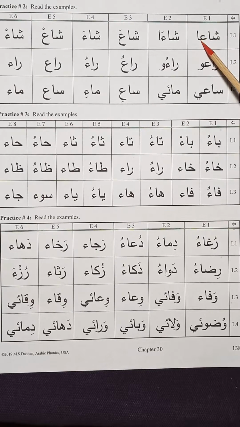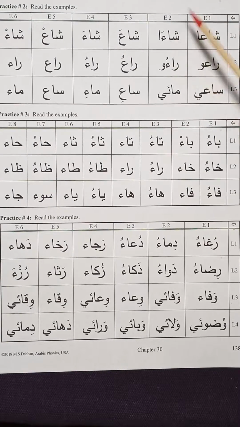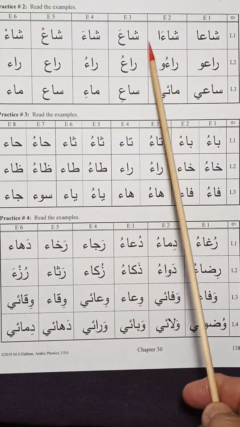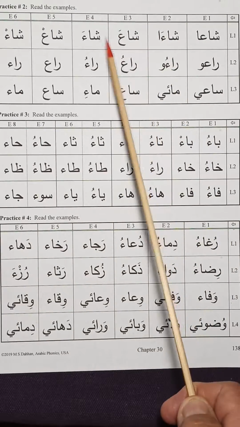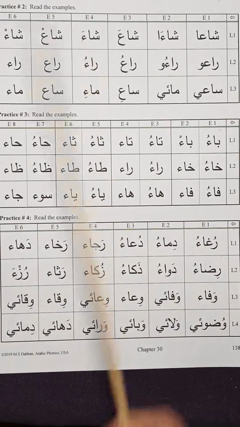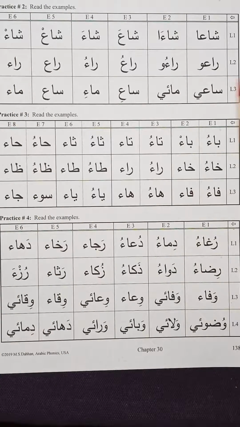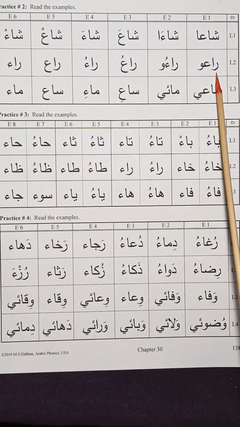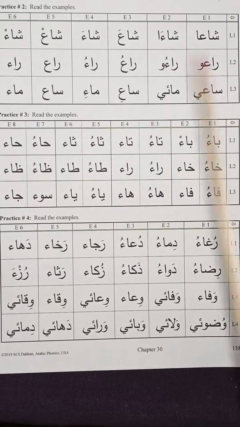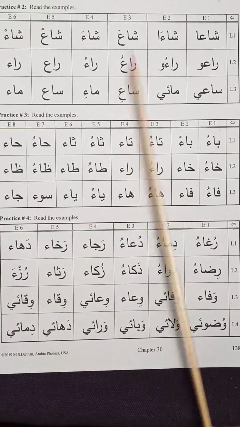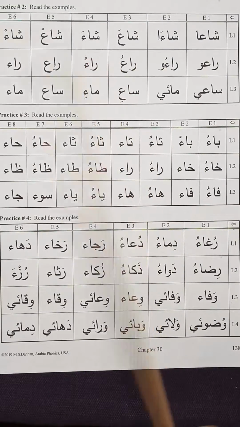Now, line 1. شاء، شاء. Line 2. Ra, that's deep. عو را أو را عو، را أو، را، را.